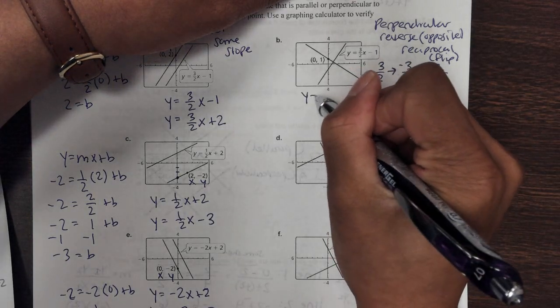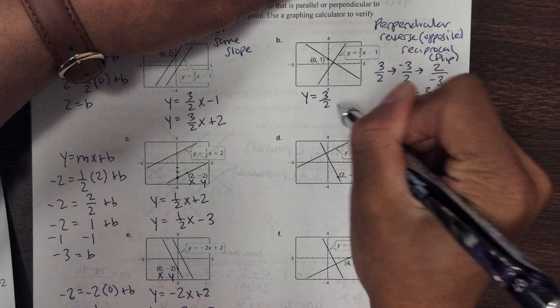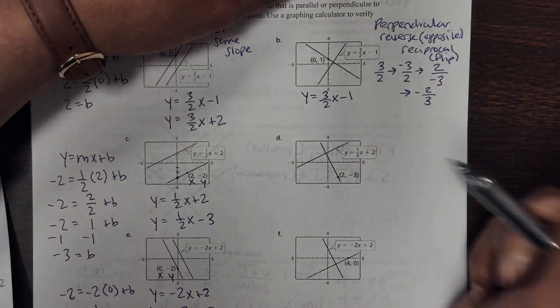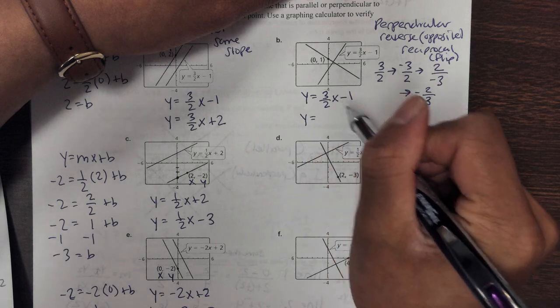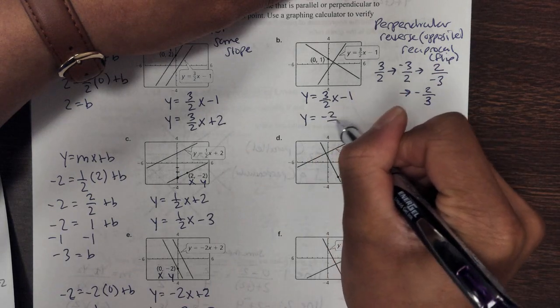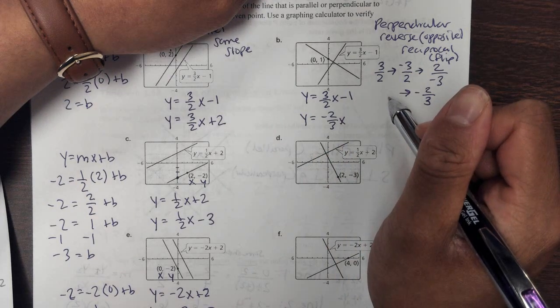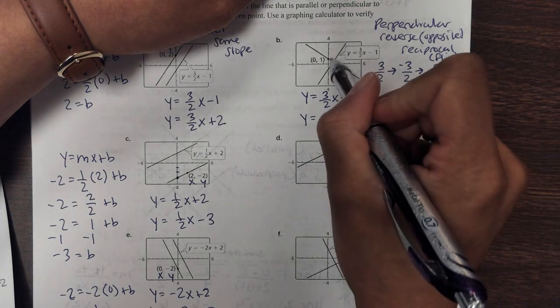So my first part, I know I have y equals 3 over 2x minus 1. And then I know my new perpendicular slope is going to be a negative 2/3 x. And again, I'm not sure what the b is or my y-intercept. I can count.